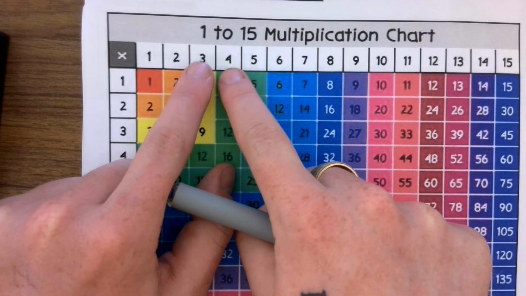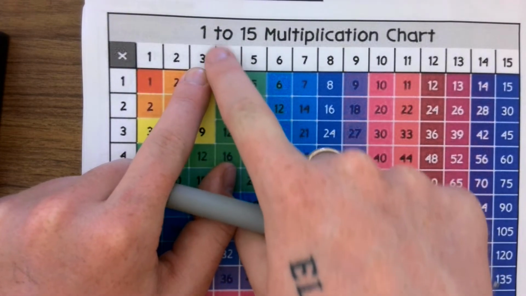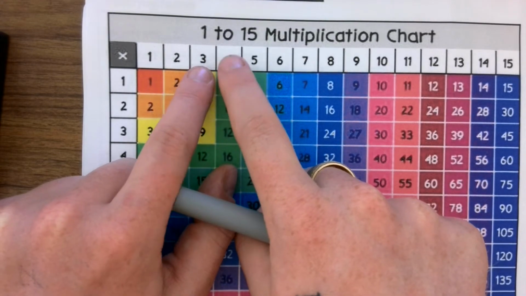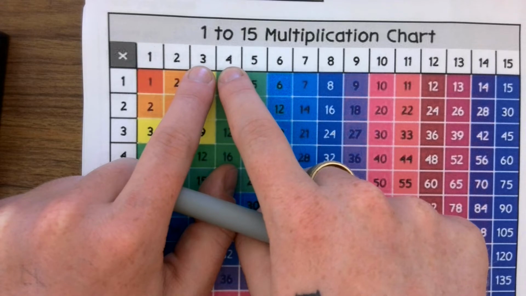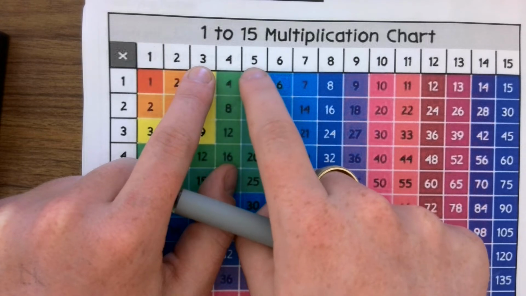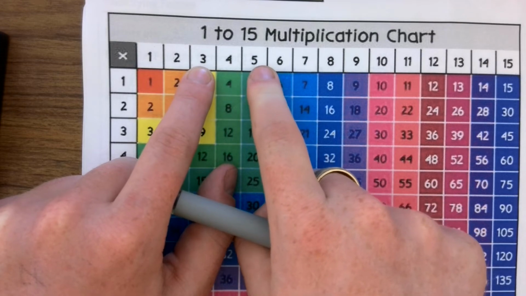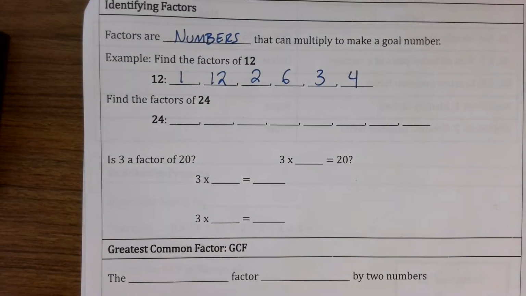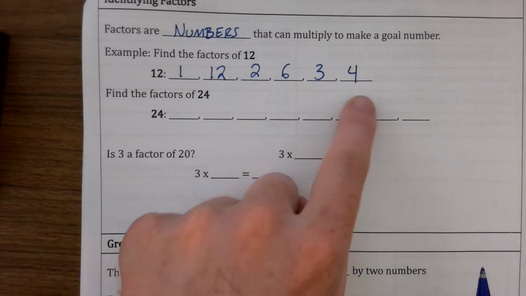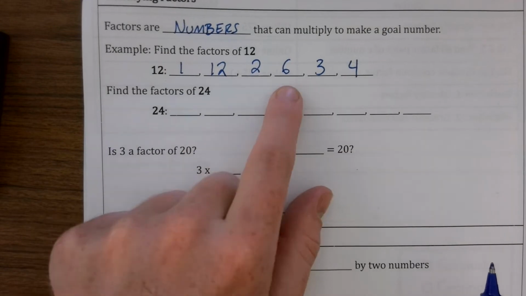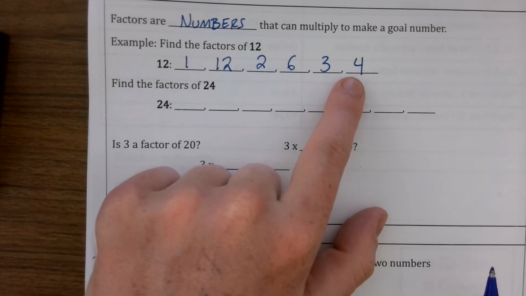Notice how 3 and 4 are right next to each other. There's no numbers in between. Once you get numbers right next to each other, you know you've arrived at the end of your factor list. Or if you get to numbers that are near each other but can't be made into another factor, you've arrived. For now, we know there's blanks. So these are all the ways we can multiply numbers to make 12: 1 times 12, 2 times 6, and 3 times 4.